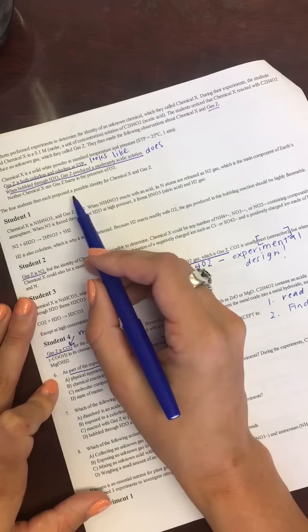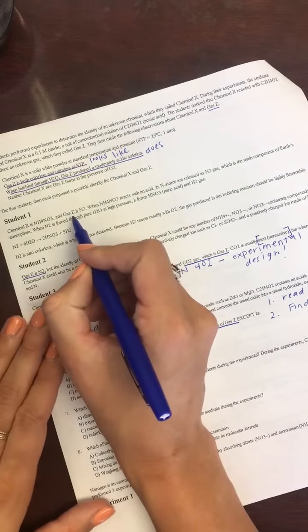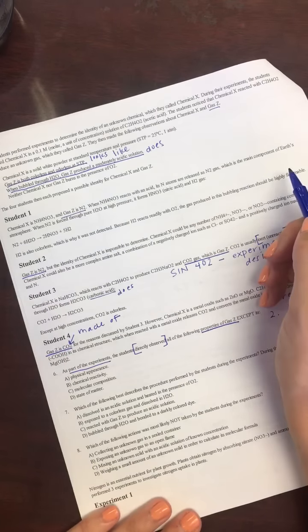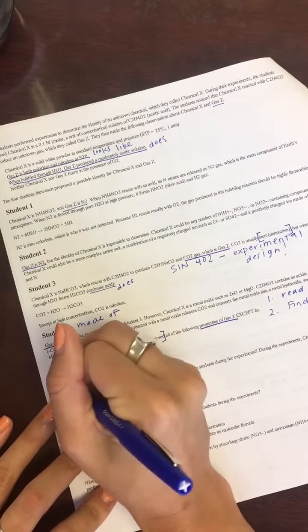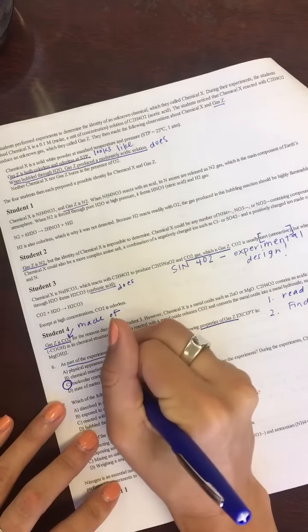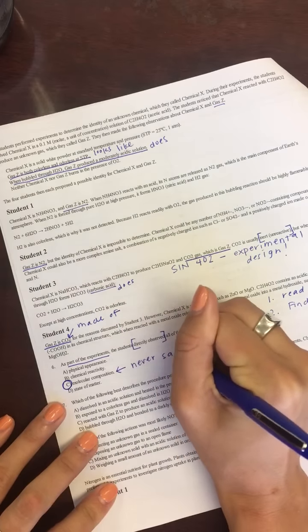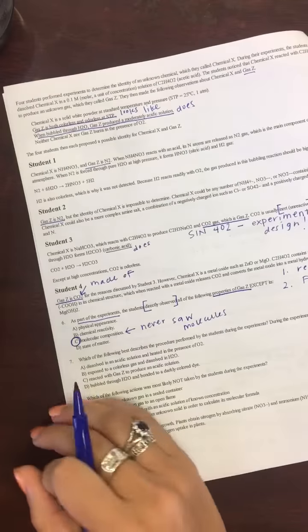Okay, the 4 students then each propose a possible identity. Gas Z is N2. Alright, so our answer here is C. They didn't directly observe this. They never saw the molecules. So that's how we know that 6 is C.